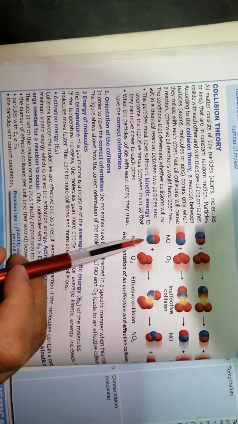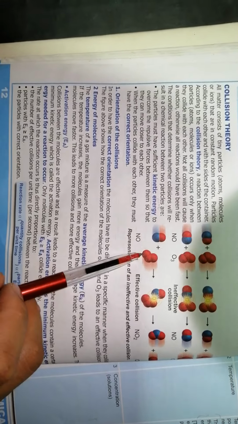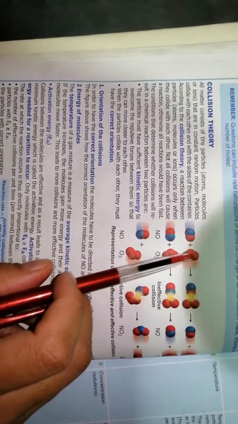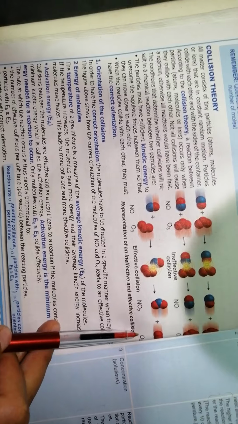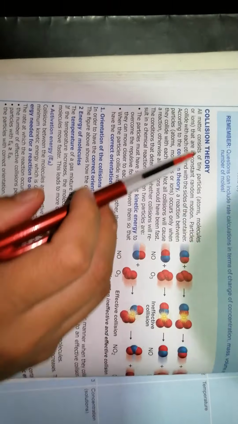Now, if you look at this picture here, you're dealing with nitrogen oxide and ozone. These are the reactants, and they need to come into contact with each other in order to form the products, which is nitrogen dioxide and oxygen. When they come into contact with each other, we call that the collision theory. Collision means to collide, to bump into one another, to form direct contact with each other. So the reactants must come into direct contact with each other.